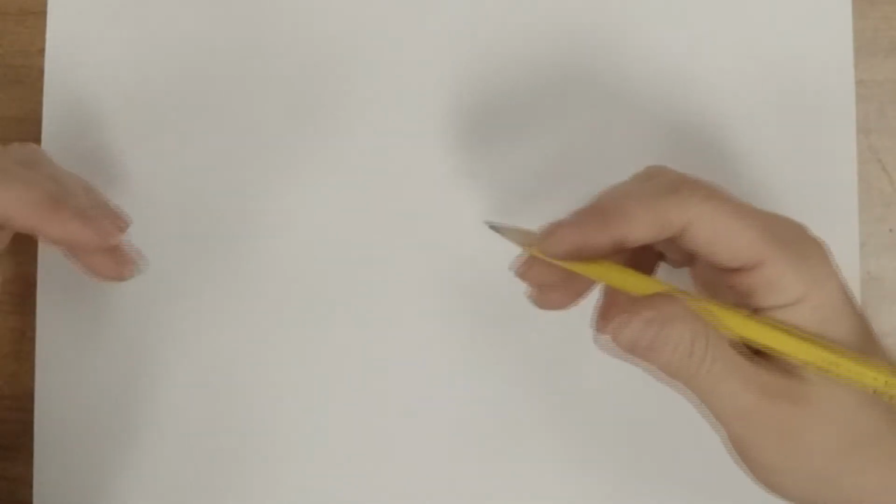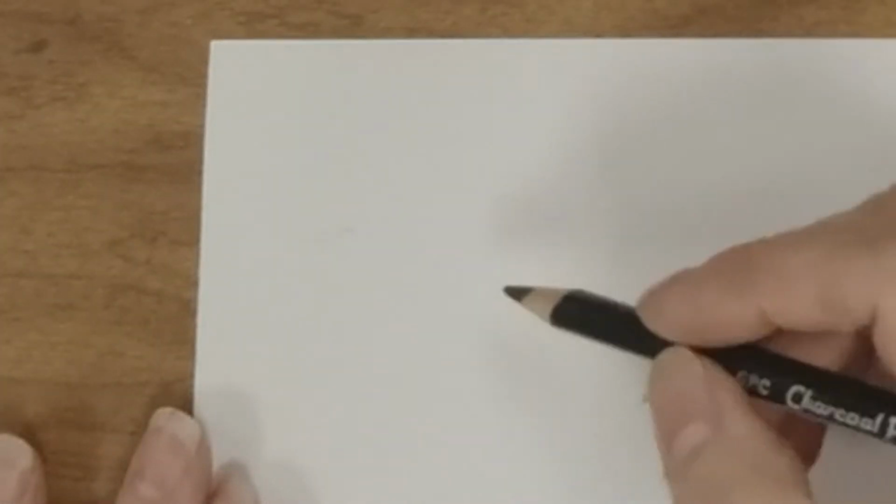So let's get started. There are a lot of ways that you can draw noses because there are a lot of different types of noses. So I'm going to show you first the different types of noses, and then we're going to actually draw one from the front view and from the profile view. I'm going to use a charcoal pencil here so that you can see.